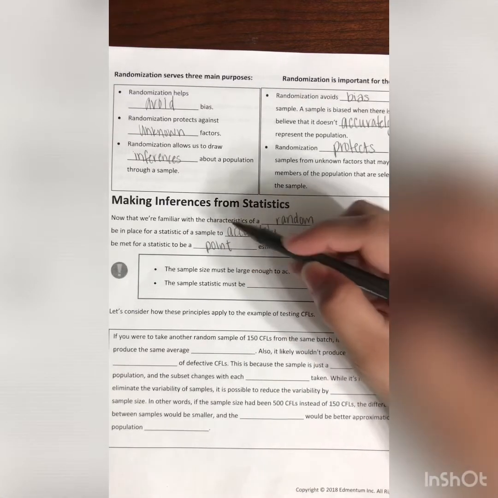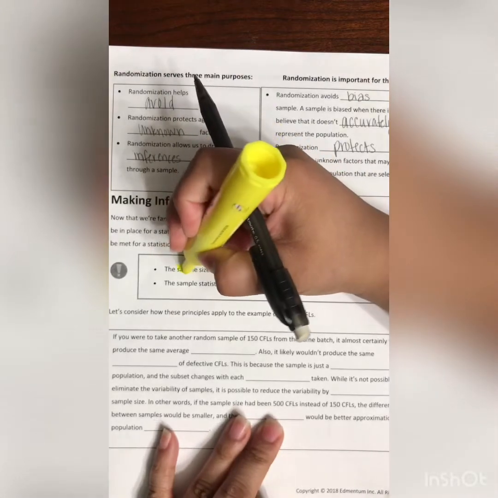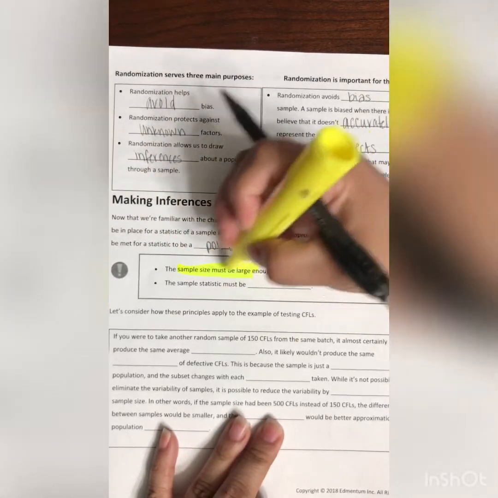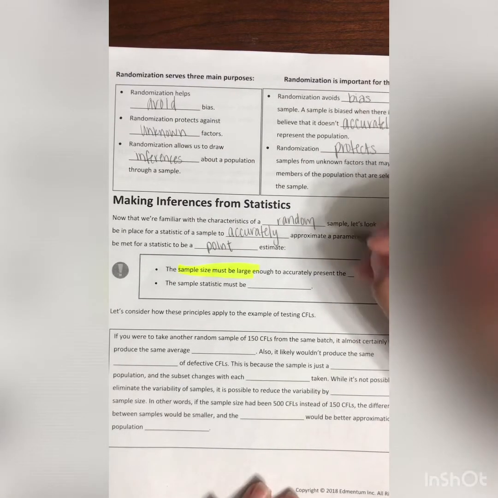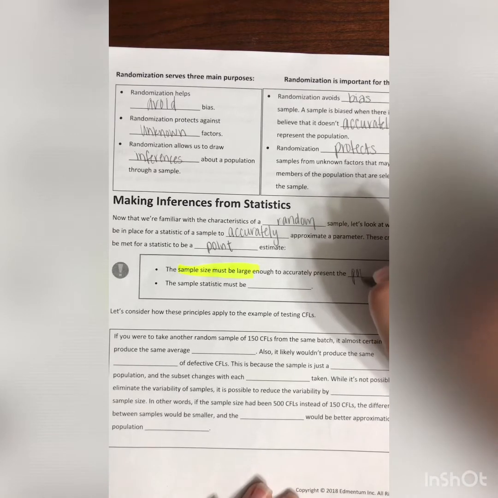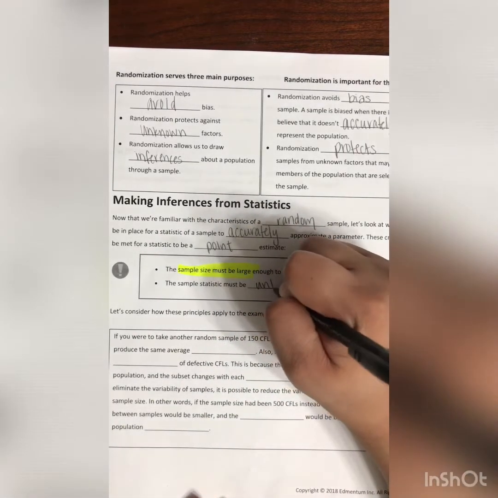So the sample size must be large enough. That is very important. So those are the things you need to keep in mind when it's asking, can this data accurately represent the population? Okay, and the sample statistic must be unbiased.